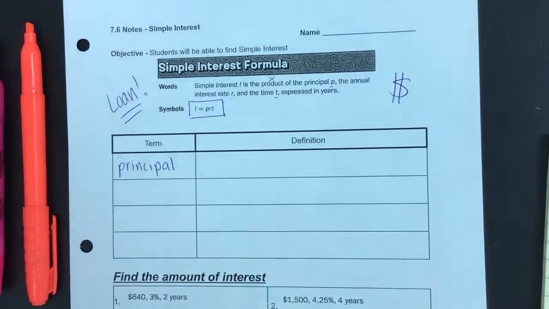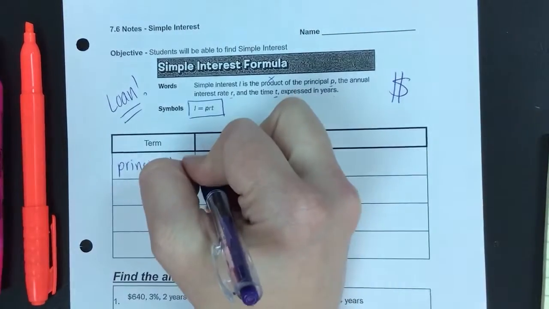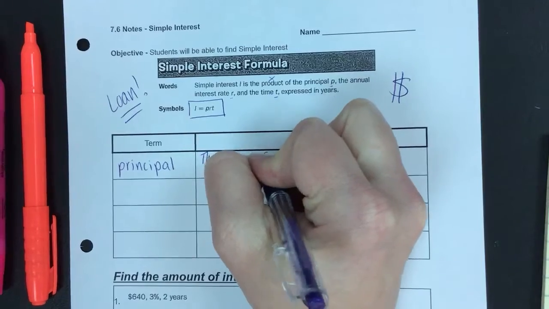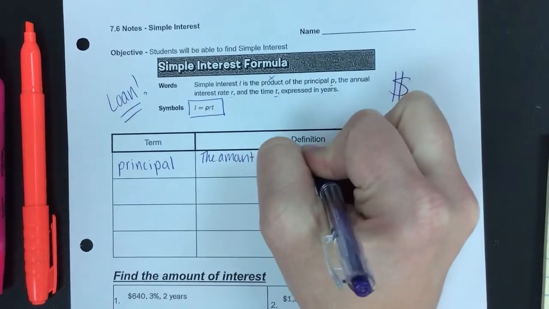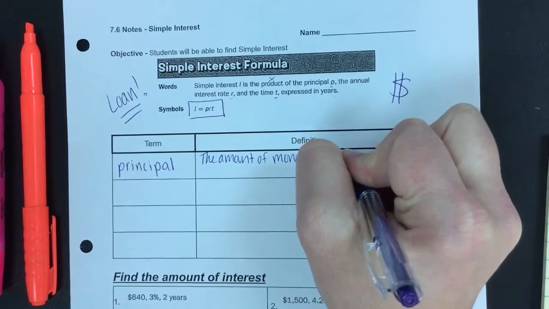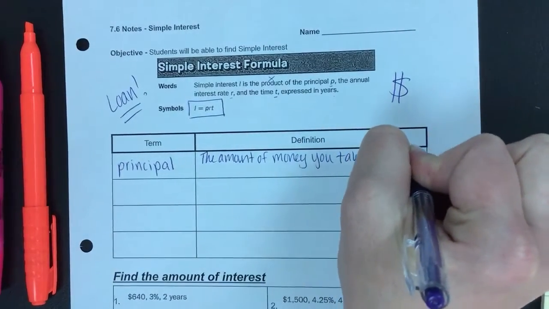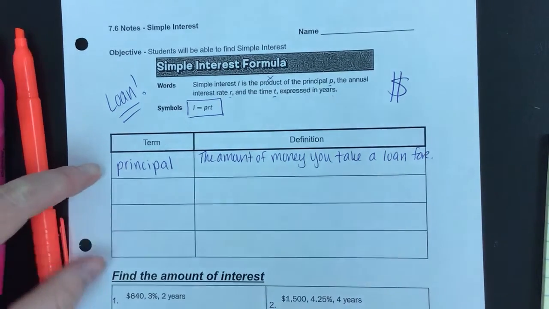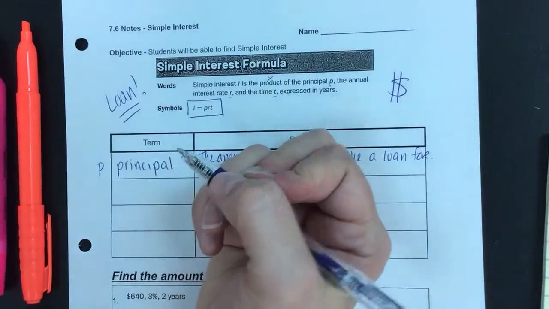The principal is actually the amount of money that you're taking that loan out for. This could be $50, this could be $100, you could be buying a car, you might take out $1,500 or $30,000. Either way, there's an amount of money that you are borrowing from a loan company. That's going to be called your principal. That's the P in our equation, little p.